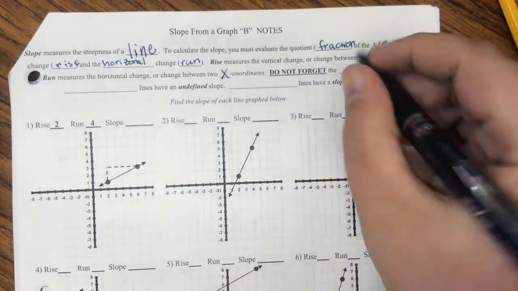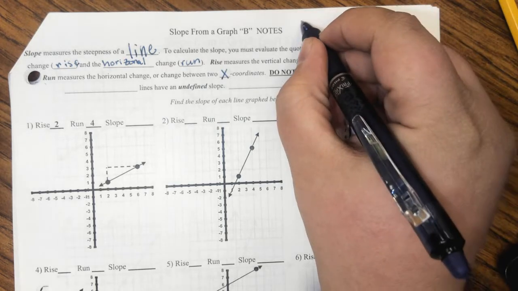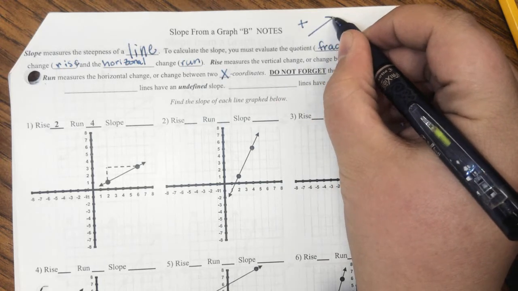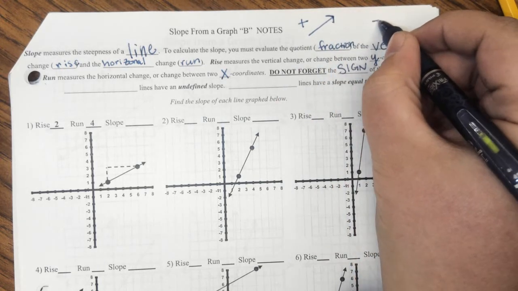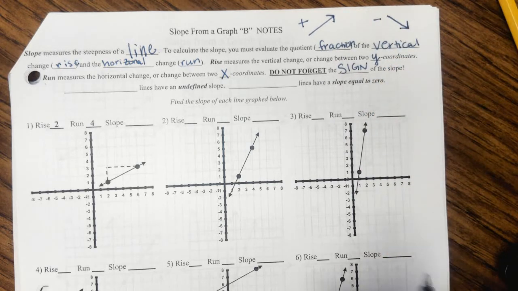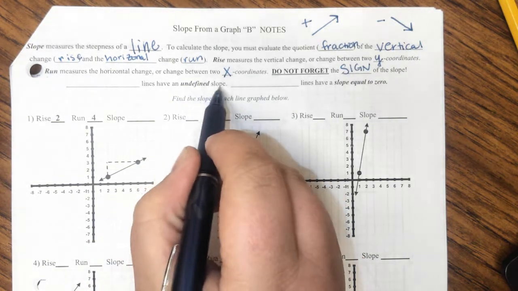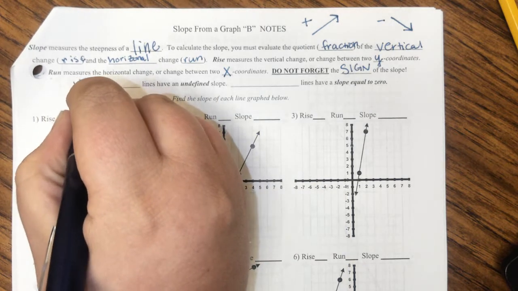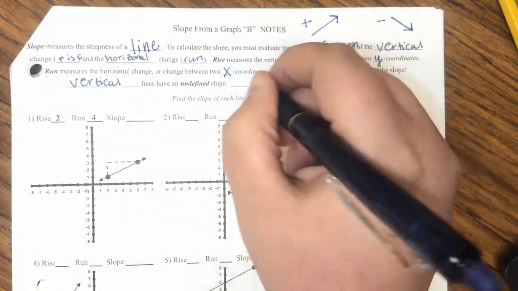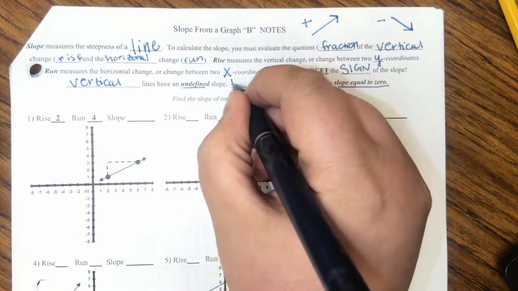We never forget the sign of the slope. Please remember that if the slope is positive, that means going from left to right, we go up. If the slope is negative, that means from left to right, we go down. We have two other types of slope. We have undefined slope, which matches for vertical lines. And we have zero slopes. Slopes equal to 0, which are horizontal lines.